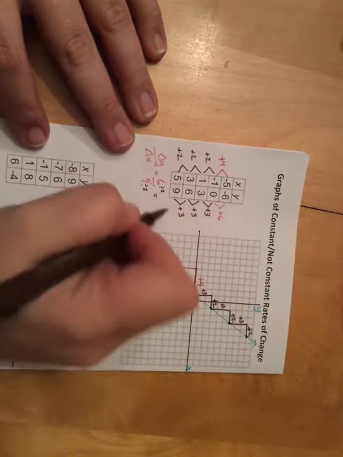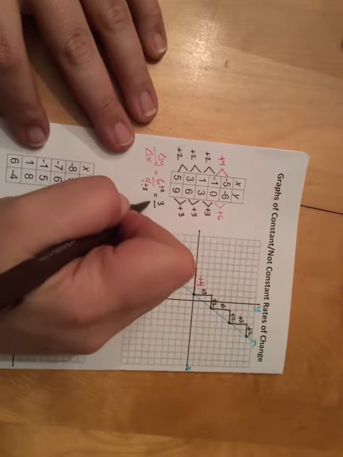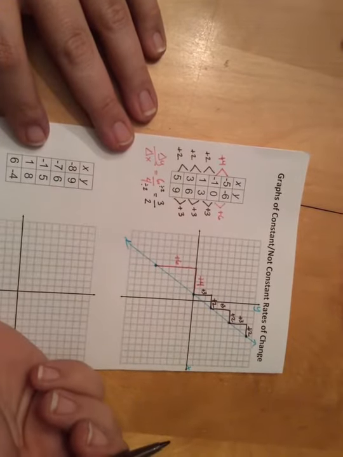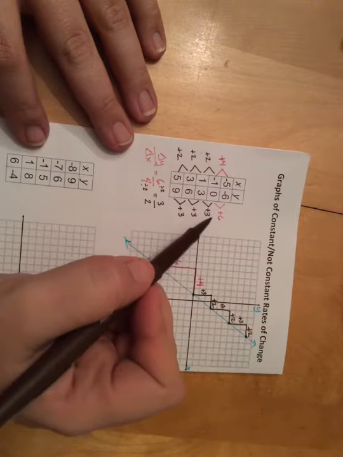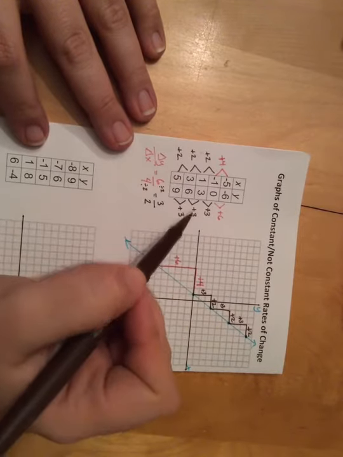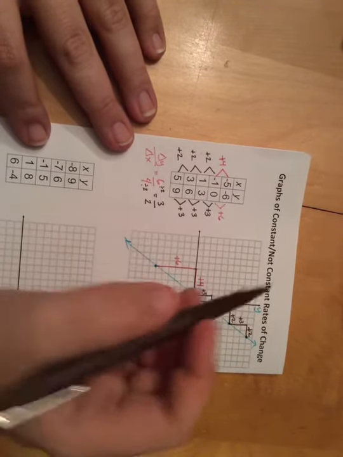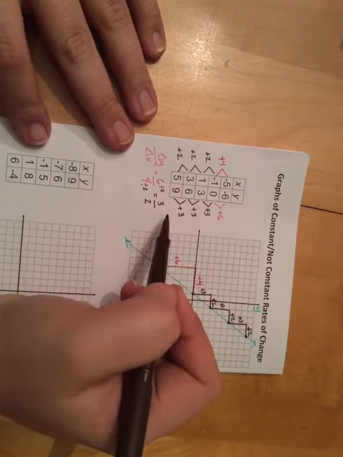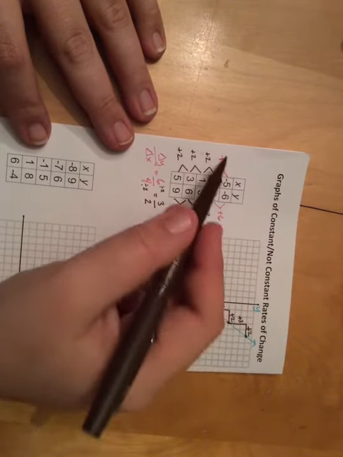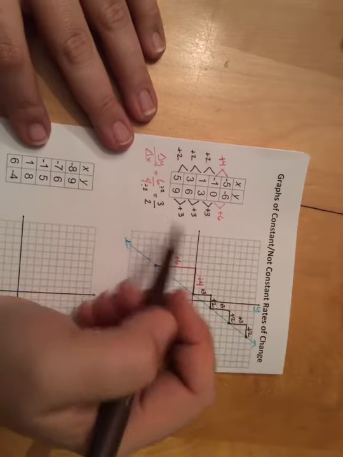I will get 6 divided by 2 is 3, 4 divided by 2 is 2. I'll get 3 halves, which is the same as what I see here, change in y over change in x. So in fact, these are all constant rate of change. I just have to reduce this first one to see that they are all actually 3 over 2.